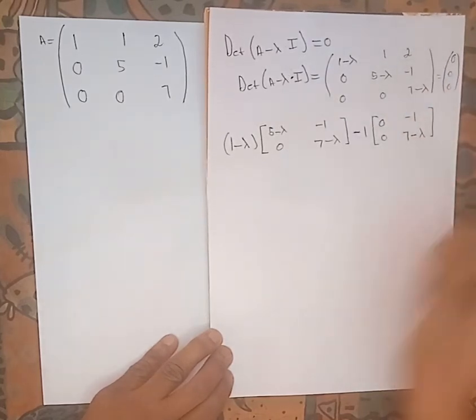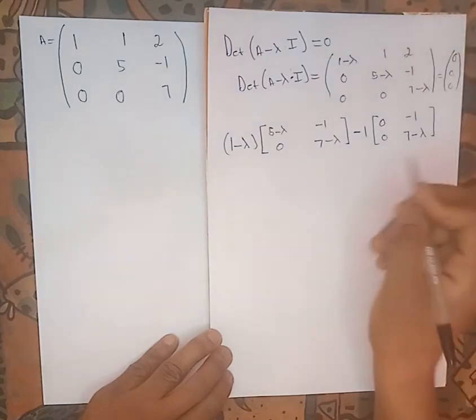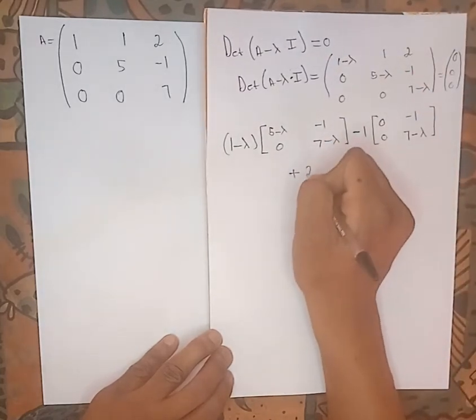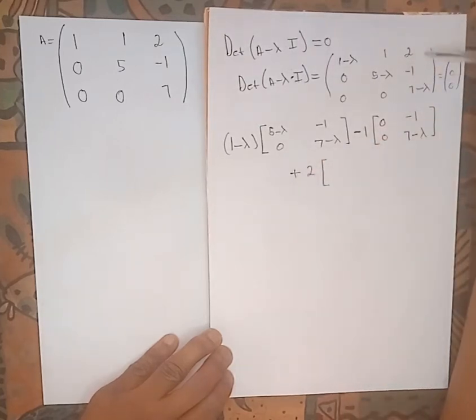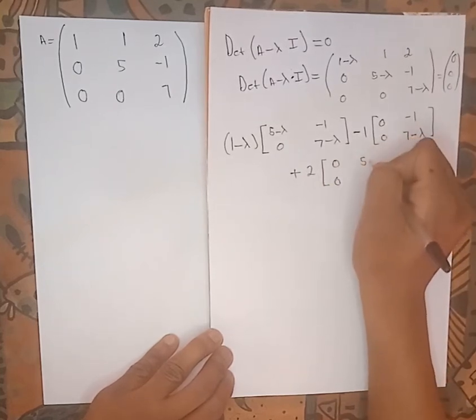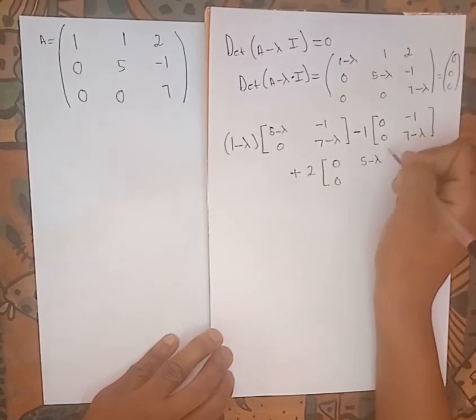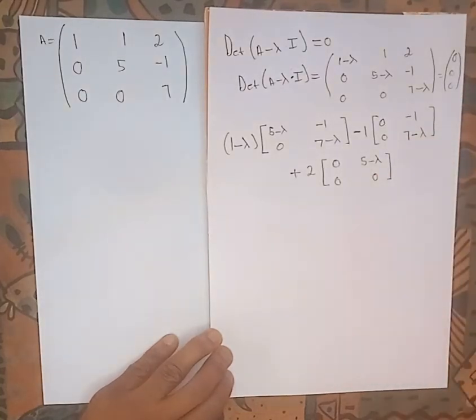Then for the 2, we go this way and that way, and we see plus 2 times this matrix, which will be 0, 0, 5 minus lambda and 0.